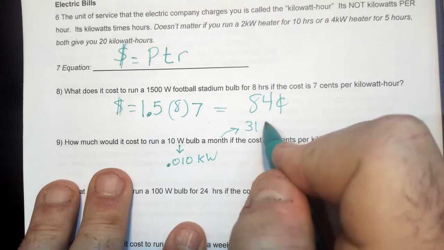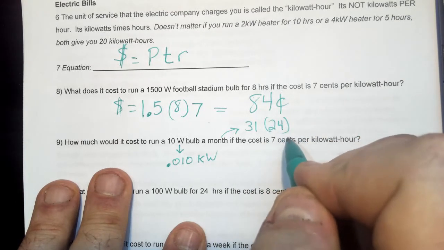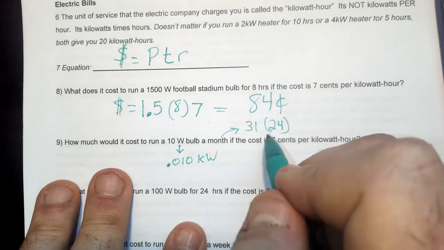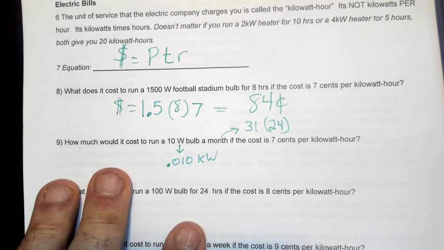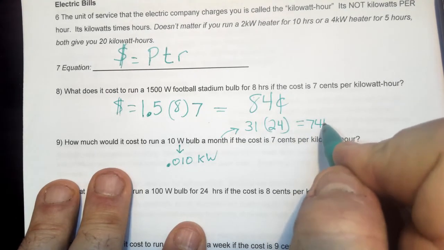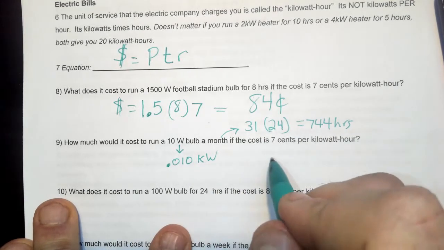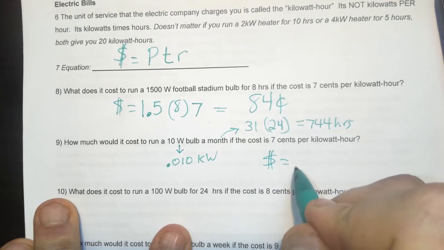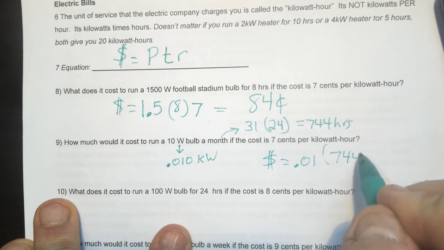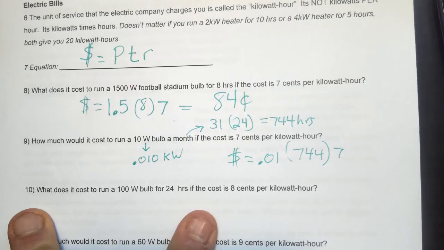And for each one of those days, or for that month, we have 24 hours per day. And so we multiply those two together. 31 times 24 equals, that's a grand total of 744 hours. And so we multiply. The cost is the power, 0.01, times the time, 744 hours, times the rate, which is 7. Multiplying that together.